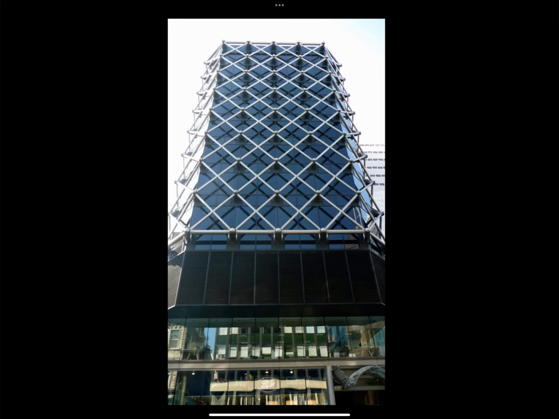And the final method of fire protecting steel, which I don't have an image for, is intumescent paint. So this is a special kind of paint that when there is a fire, it foams up and the foam forms a thick protective layer around the steel element.